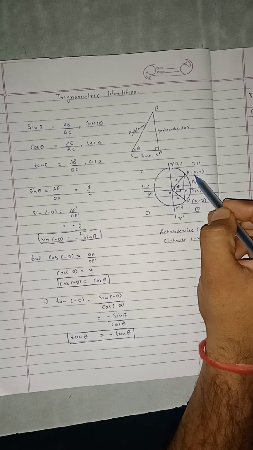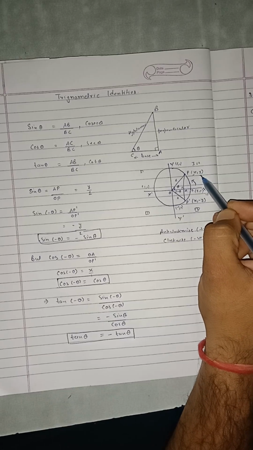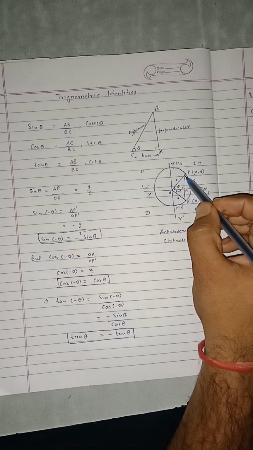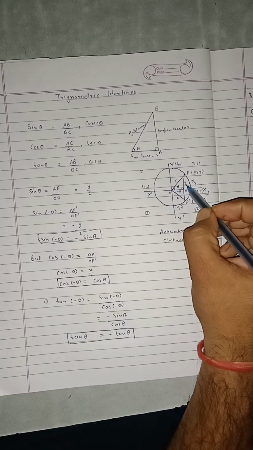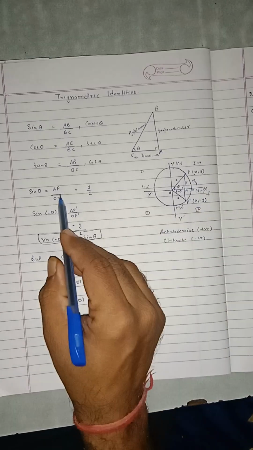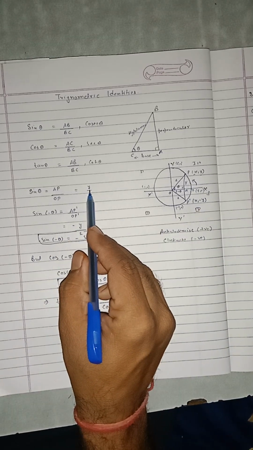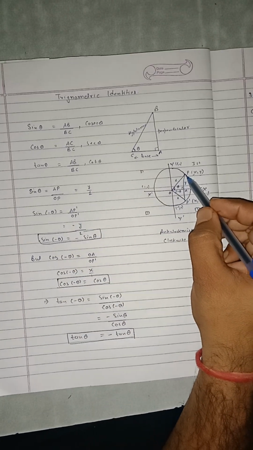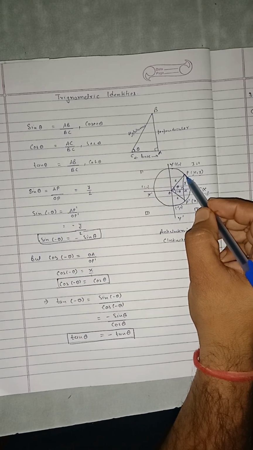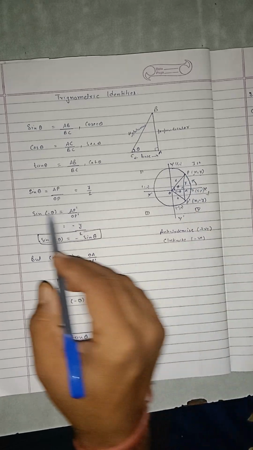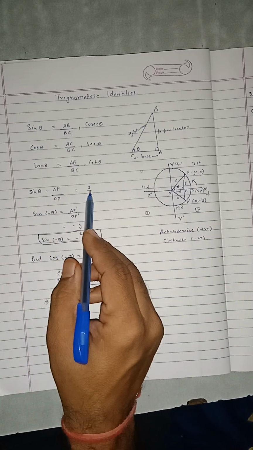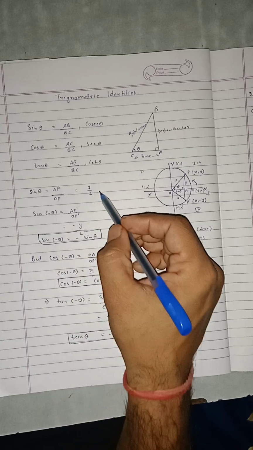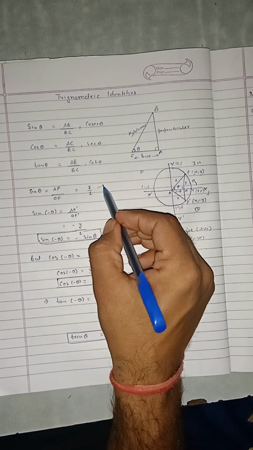And if we take the coordinate of this point on the Cartesian plane to be x and y, this distance AP is y. So we have written AP equals y upon OP is 1. This is hypotenuse, which is taken as 1 because we have taken a unit circle. So the value of sine theta is equal to y. It's fair enough. Simple calculation.